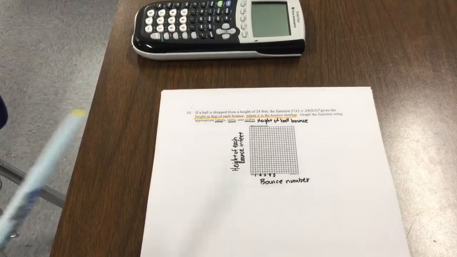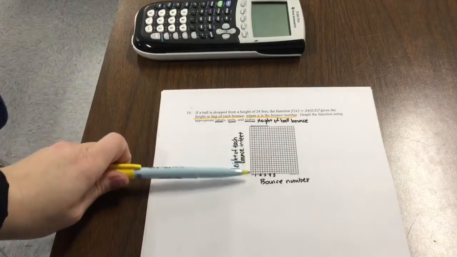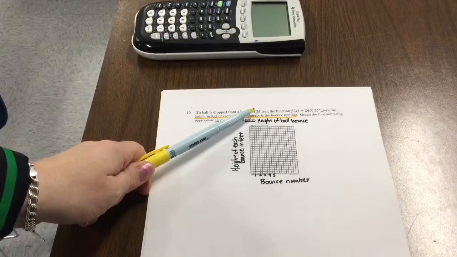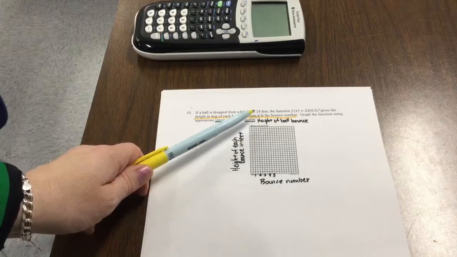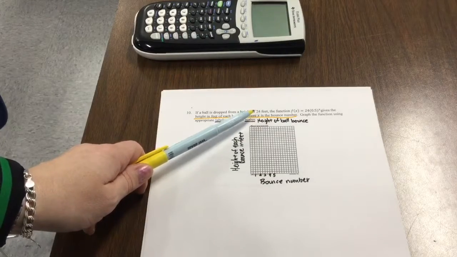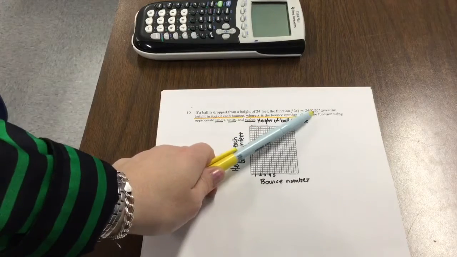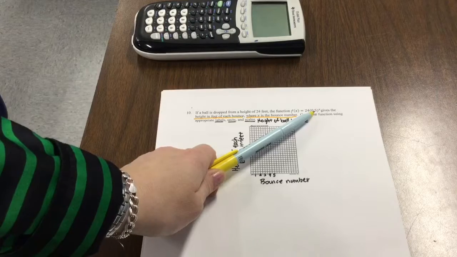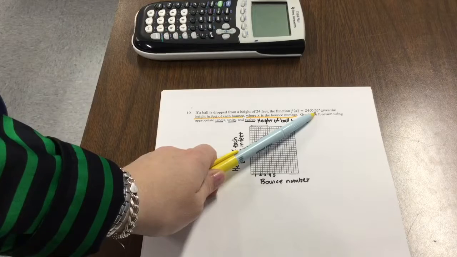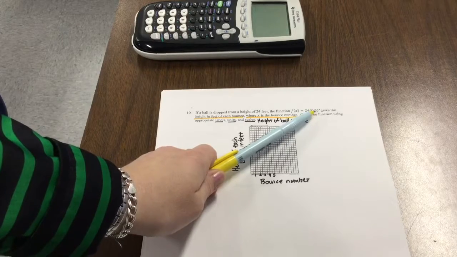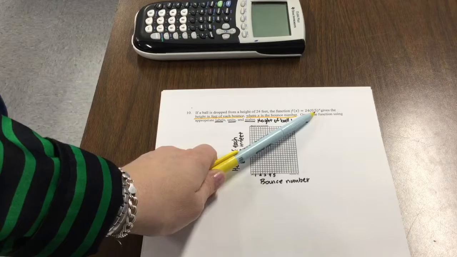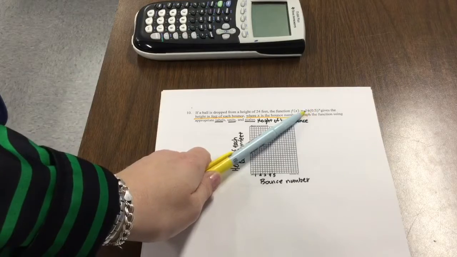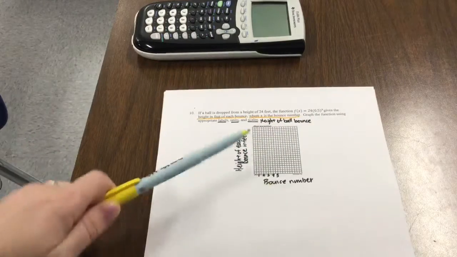Now, up here, I need to decide on a scale for my y values. Well, it starts at 24 feet. And if you think about a bouncy ball, each bounce gets shorter and shorter. That's confirmed by your common ratio of 0.5. 0.5, if it's between 0 and 1, is a decay. So it's decreasing. And remember, multiplying by 0.5 is the same as dividing by 2, which also helps you understand that your amount decreases. So 24 is going to be my highest number on my y-axis.